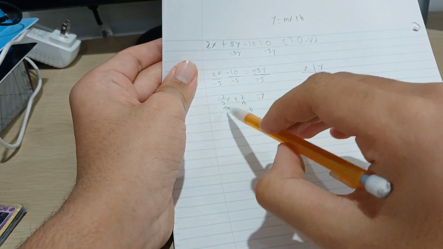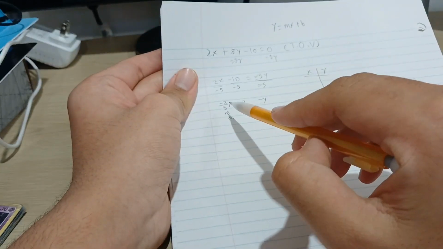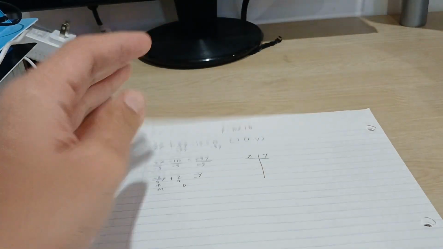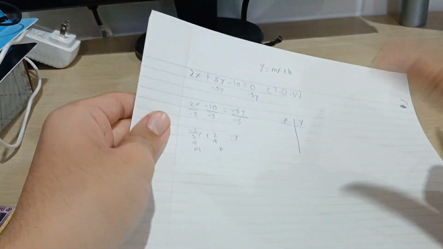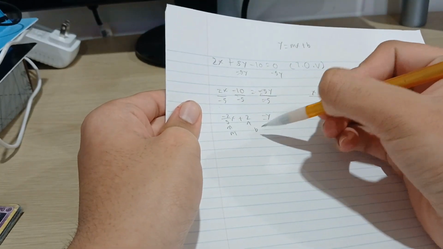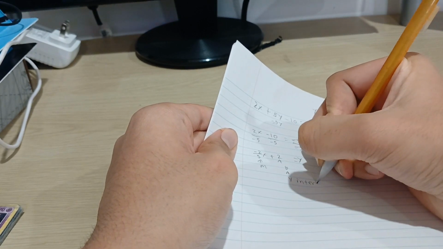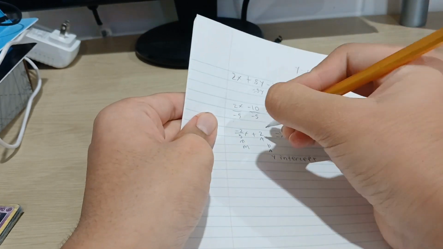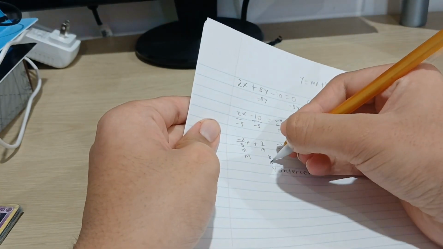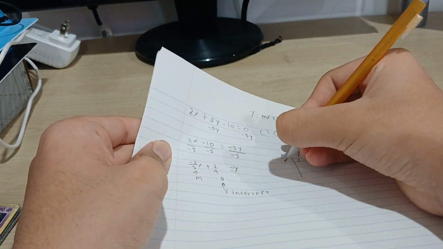Whenever there's a value right beside the x, since m is right beside x, this is going to be the m value, and the m value is rise over 1 when we're doing the graph. The b value is also known as the y-intercept, meaning that's where the equation of the line starts. Since this is the b value, which is the y-intercept, this will be 2 and this will be 0.